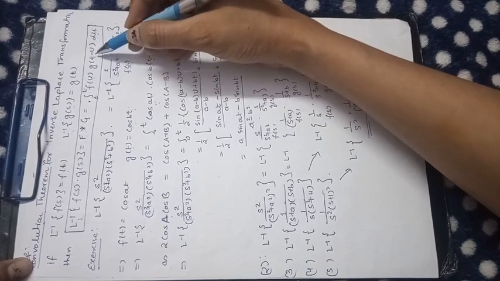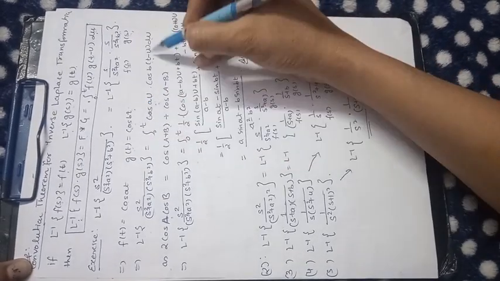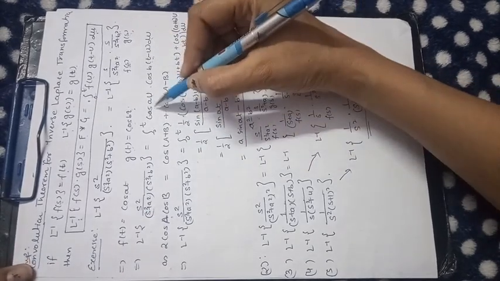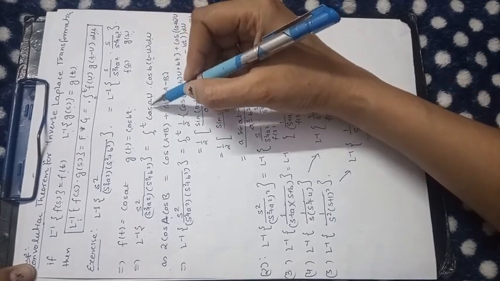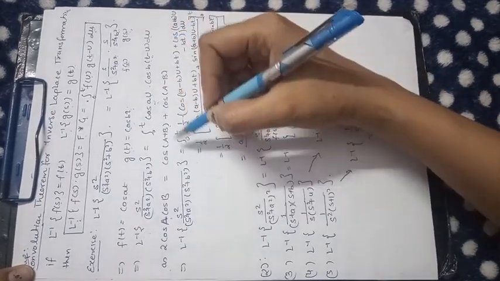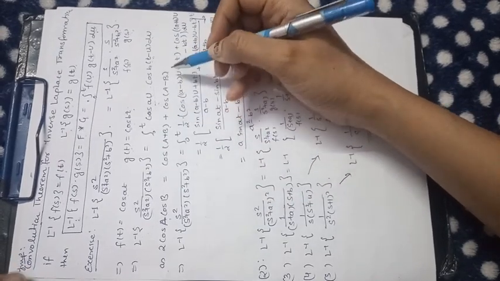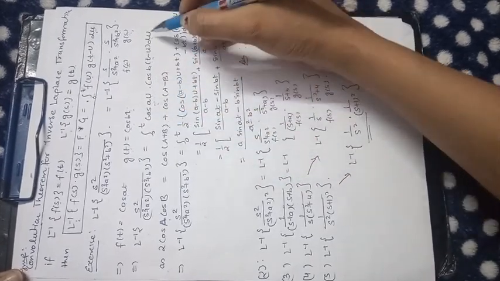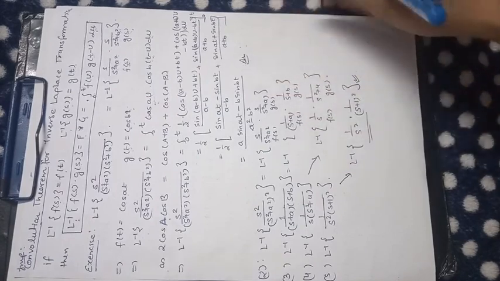That means each t can be replaced by t minus u. Then cos bt can be rewritten as cos b(t minus u) du. Now simply integrate it. This is a problem of cos a cos b. Cos a cos b is equal to 1 by 2 into [cos(a plus b) plus cos(a minus b)]. Change it and integrate it with respect to u and you will get the answer.